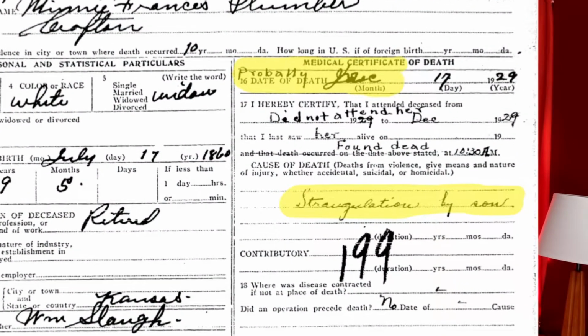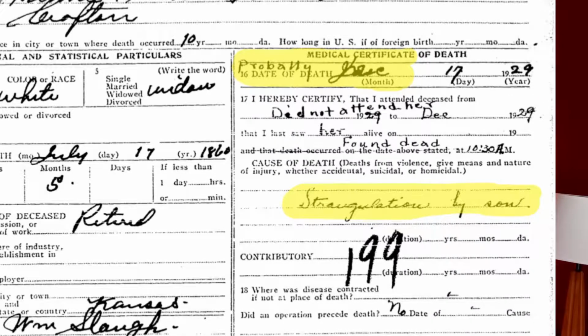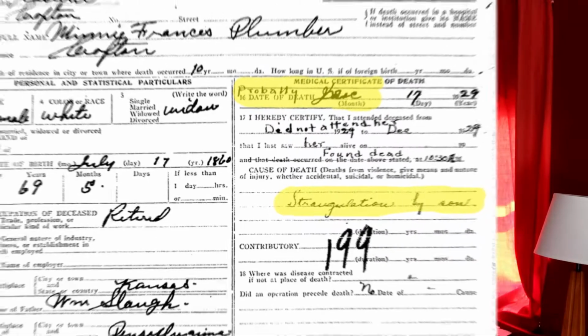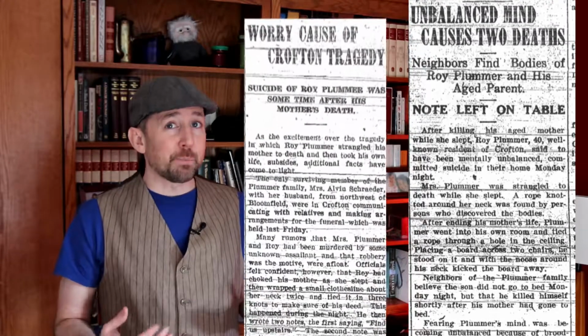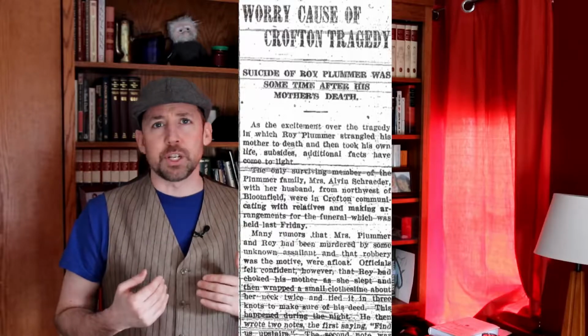When we saw that her cause of death was, and I quote, strangulation by son, and that the medical examiner could only guess when she had died, we realized we had a shocking murder in the tiny farming village of Crofton, Nebraska. I immediately searched for a repository for the local papers and found they had covered the story extensively, listing all the gruesome details of the murder-suicide. None of it was pleasant to read, but the raw emotion of it, the way that Minnie was murdered, transformed Minnie and her kids from a few dry, unrelatable facts on old documents into real living, breathing people.